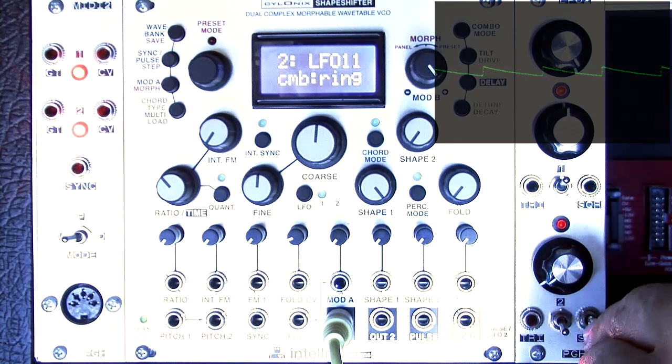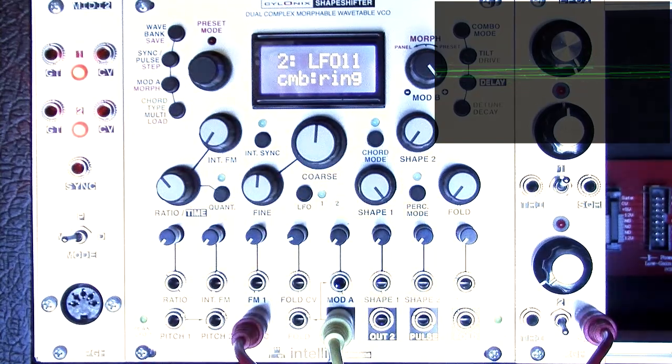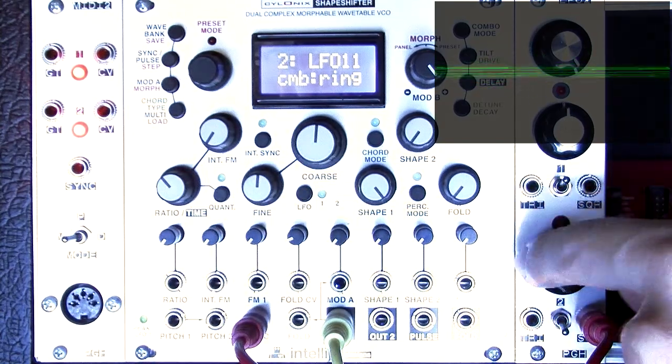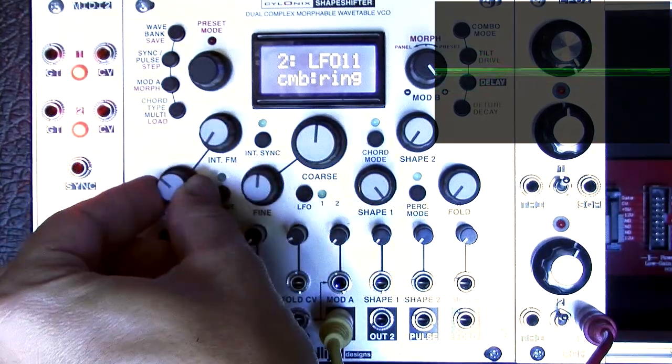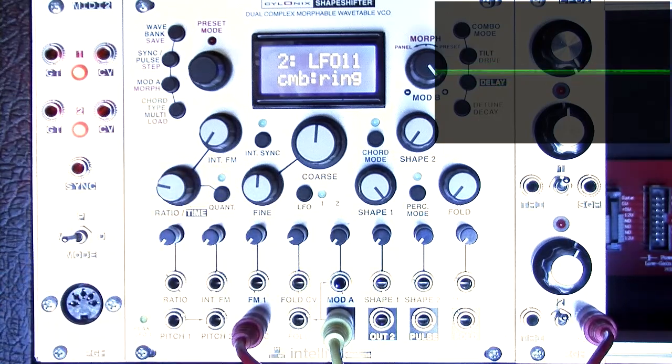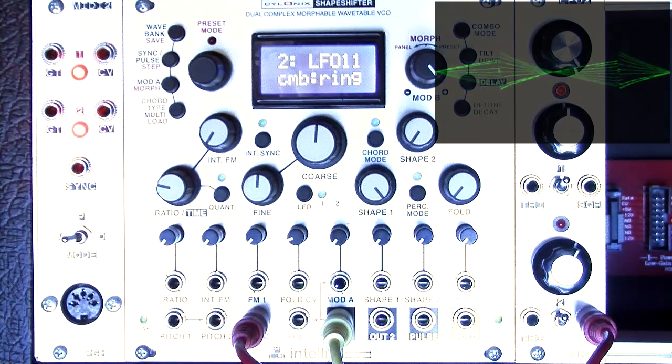We can use an external clock to go into the sync input. So now we have control over the clock, obviously, over here with our LFO. And then we have the speed of the LFO's envelope controlled by the ratio time knob.